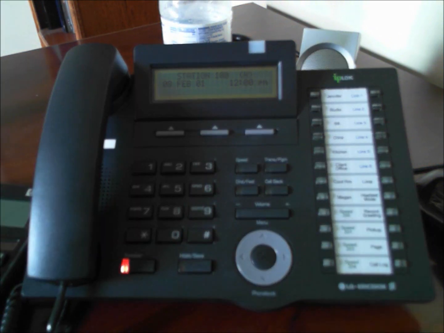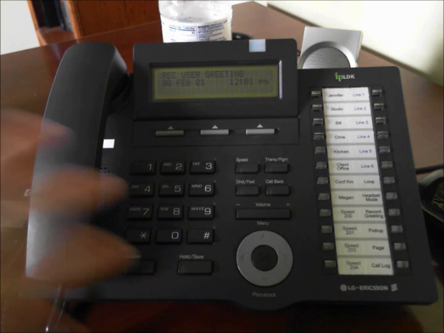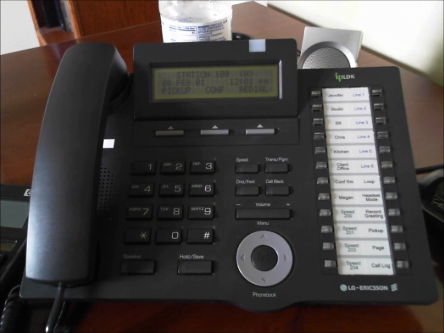To record your greeting, press the pound key. Hi, you've reached the desk of John Smith. I'm not able to take your call this time. Please leave a message and I'll get back with you soon. That's the greeting callers will hear whenever they access my voicemail box.